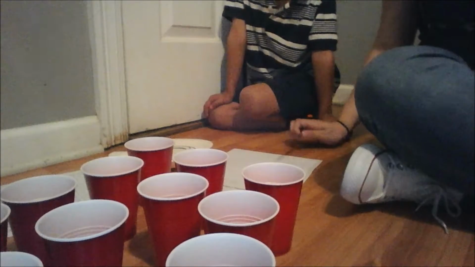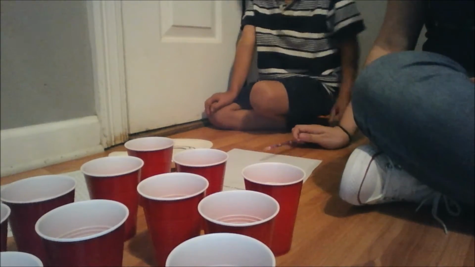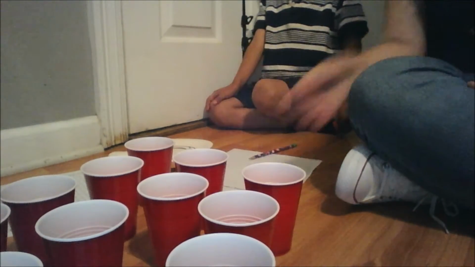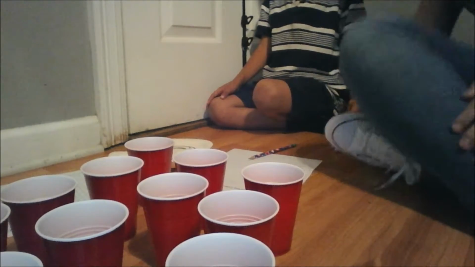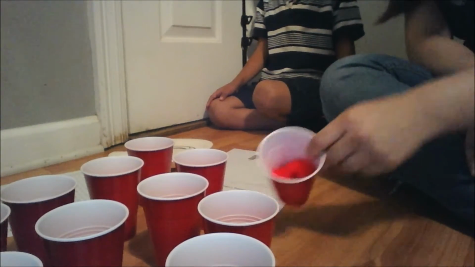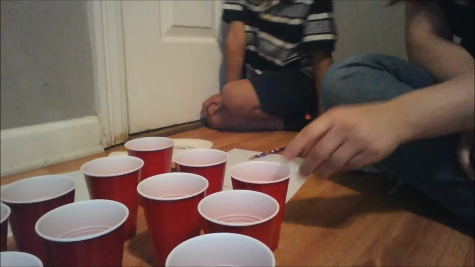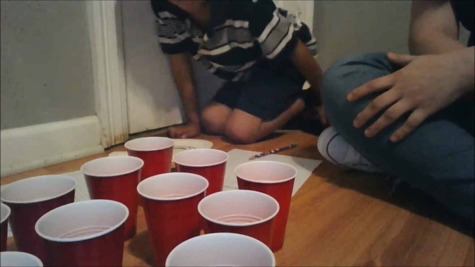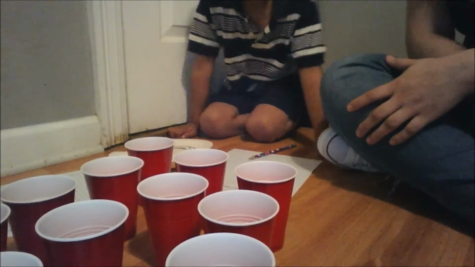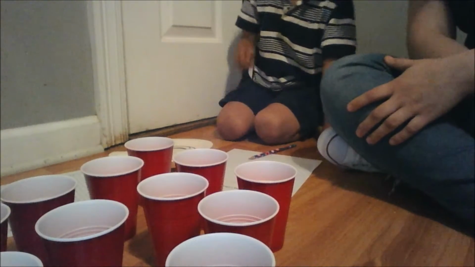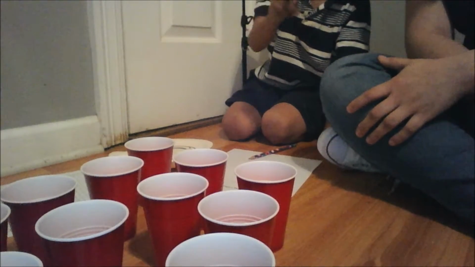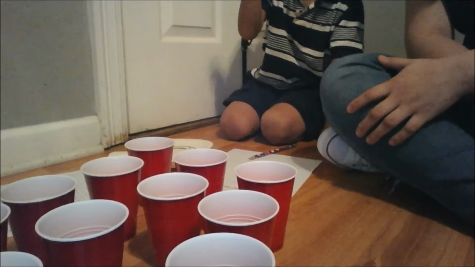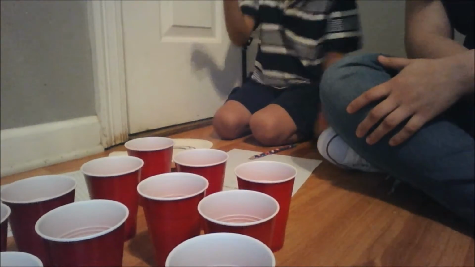So now, for the second question, it says, how many pom-poms are there in total? So now, what do we have to do to count all the pom-poms? Each cup has how many? 10. So how would you count the cups? 10, 20, 30, 40, 50, 60, 70, 80, 90, 100.